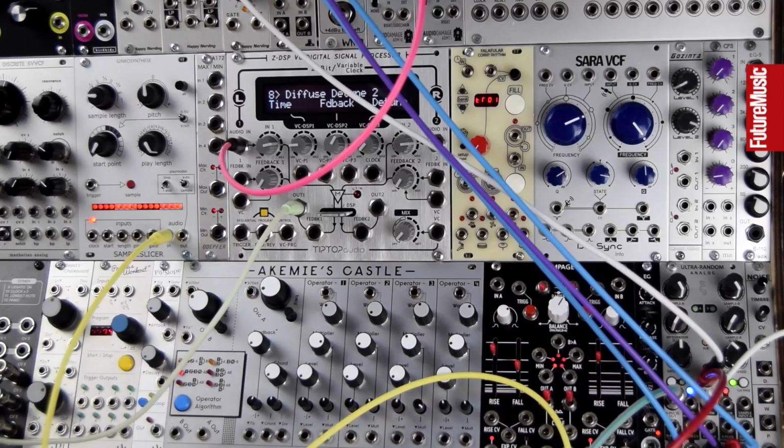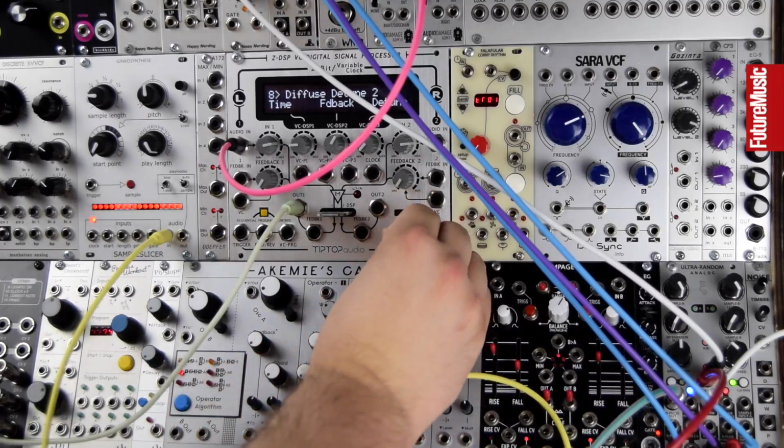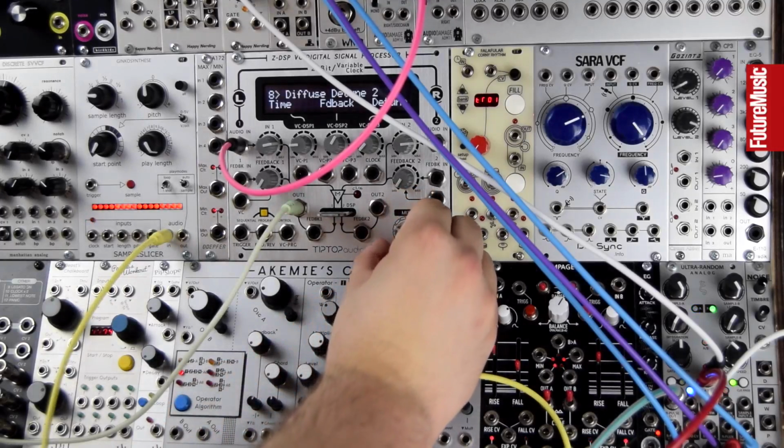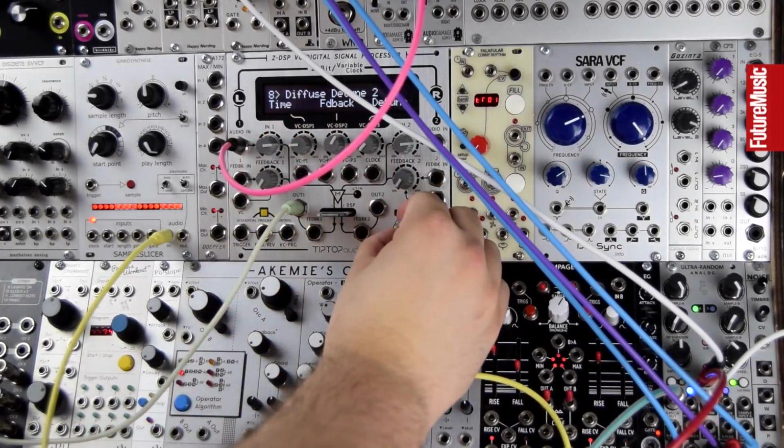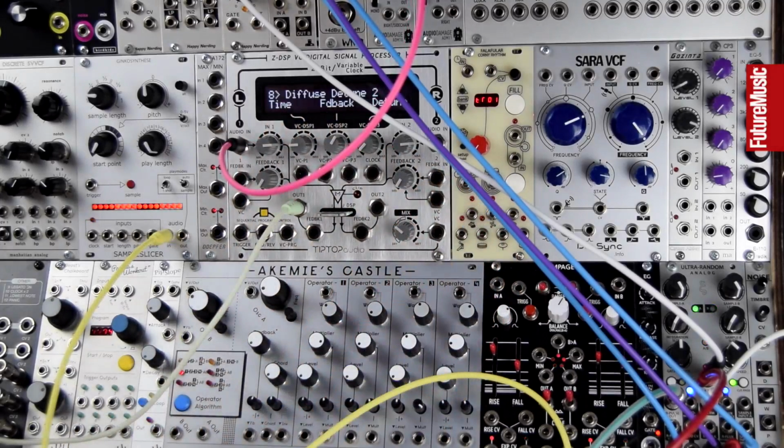So you're familiar with this sound. Let's turn up the mix. All of this that you're hearing, bar that the random modulation is going to be different, is going to go to the input of the sample slicer.